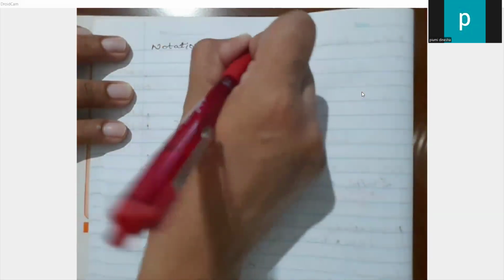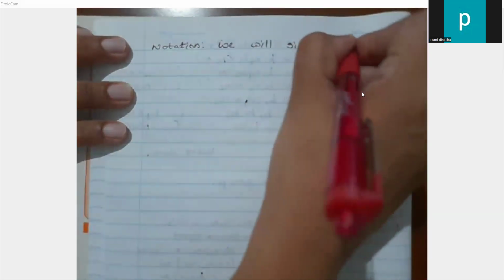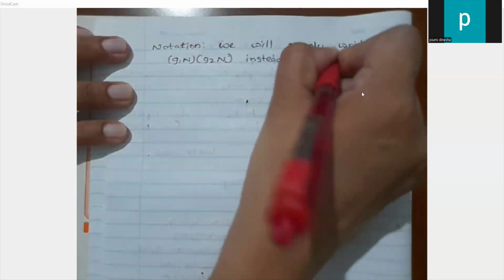Right. So notation from here on out, when we understand what the underlying binary operations are for the given groups, we will simply write g1N times g2N instead of g1N star g2N.